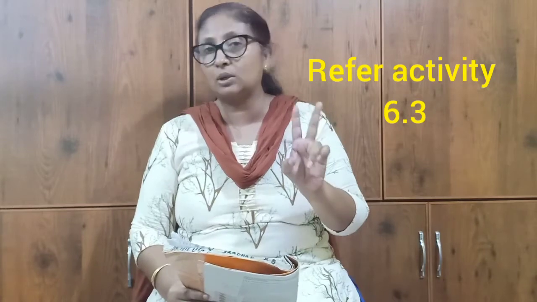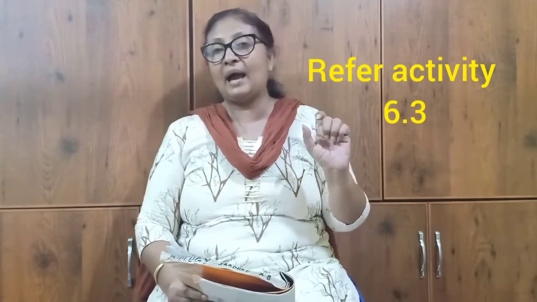Here we have an activity. Let us take 2 test tubes, each containing 1 ml of 1% starch solution. We need to label them as A and B. In test tube A, we need to add saliva, and in test tube B, we will not.